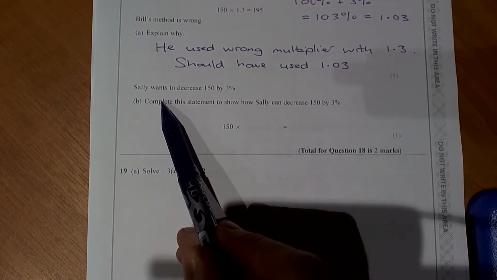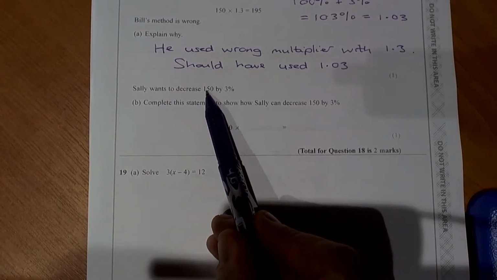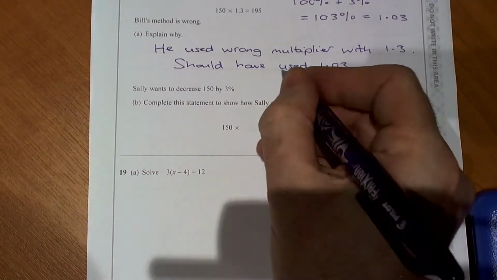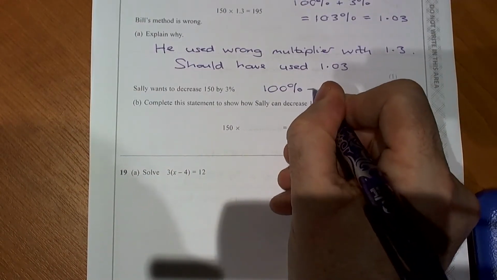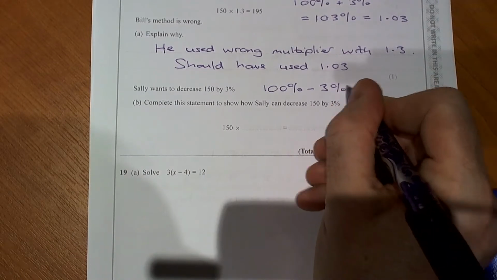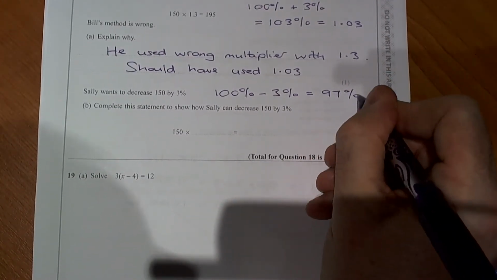And the next question about Sally is very similar. Sally wants to decrease 150 by 3%. So if you think, if we start off with 100% and we take away 3%, we get 97%.